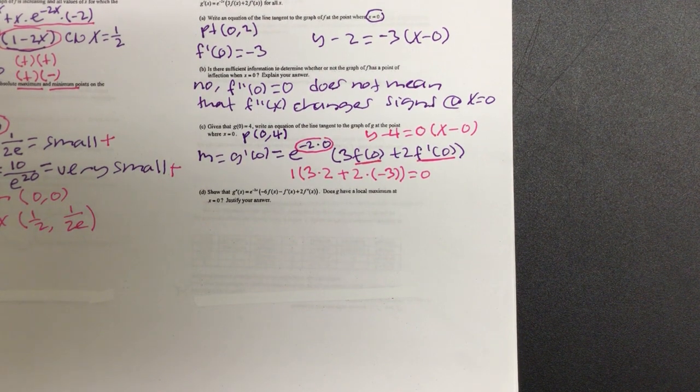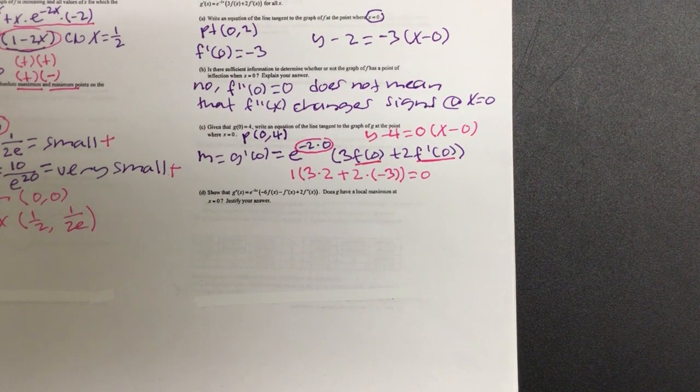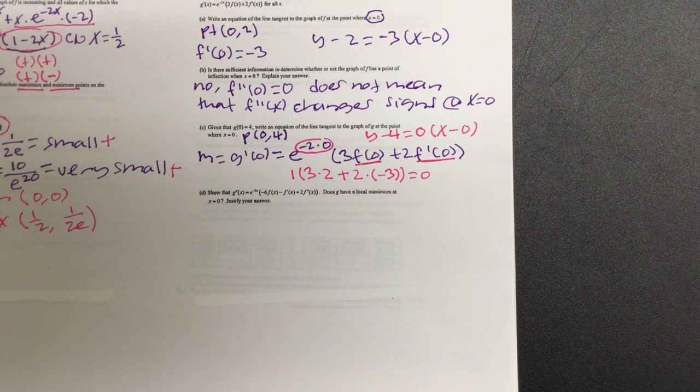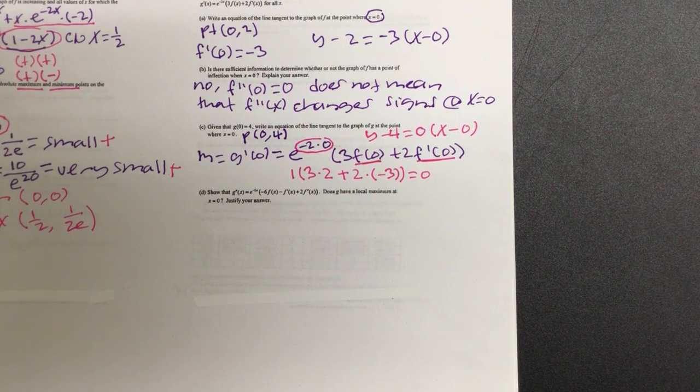Show that g double prime of x equals, do I need to read it out? e to the power of negative 2x times negative 6 f of x minus derivative of f of x plus 2, is that double prime of x?